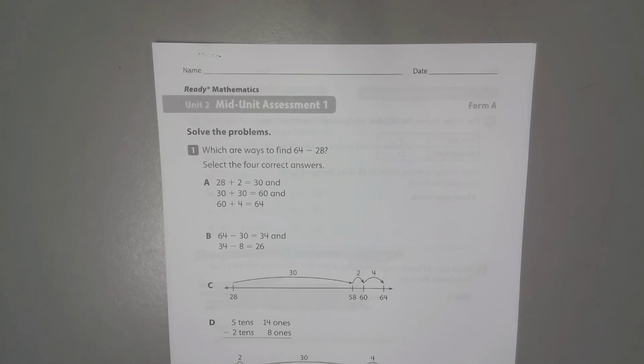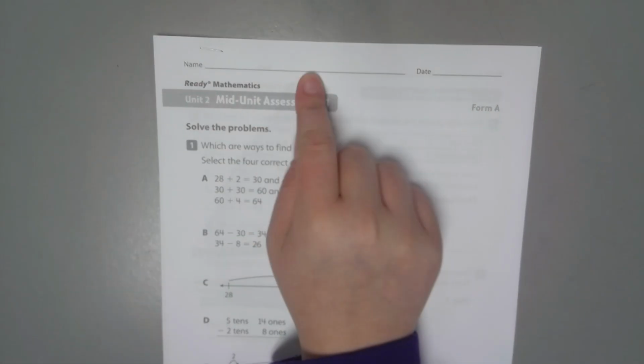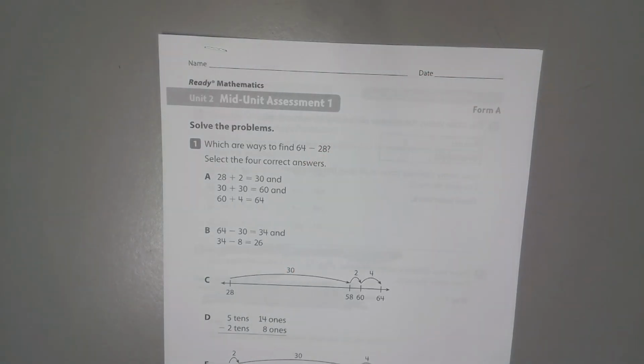We are going to try this again since our listening ears were not on yesterday. We're going to do this test again in a different way. Put your name at the top: name, number, and date. That's the first thing that should be on every single paper.